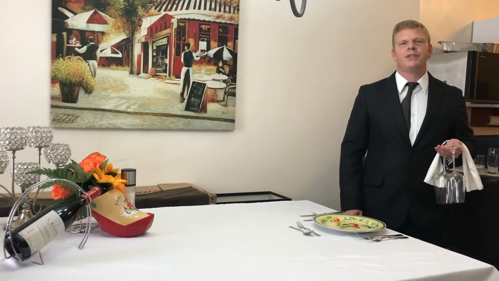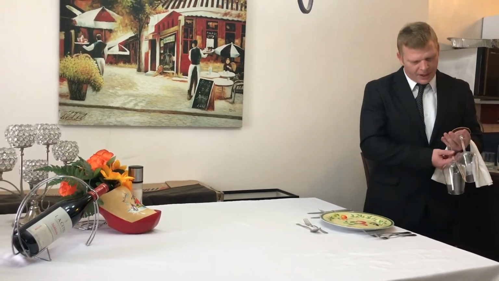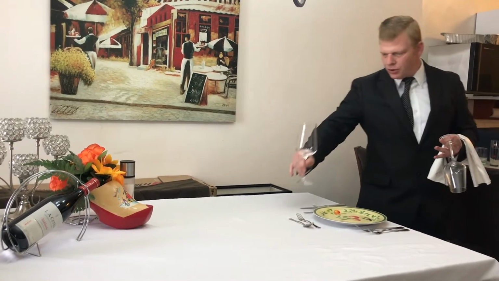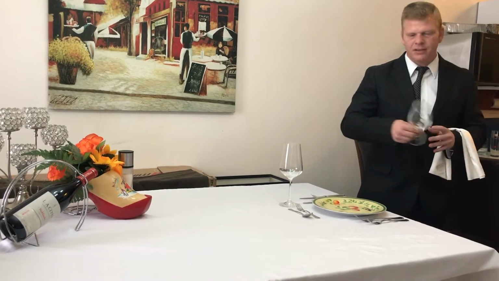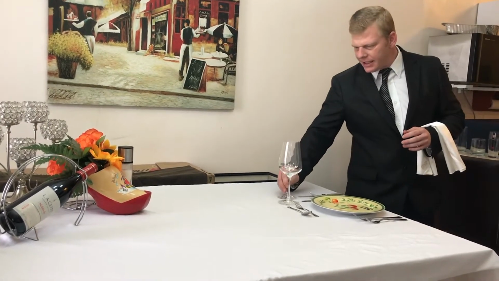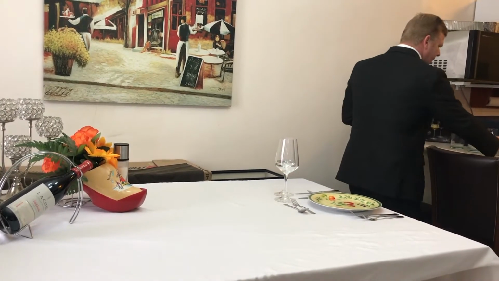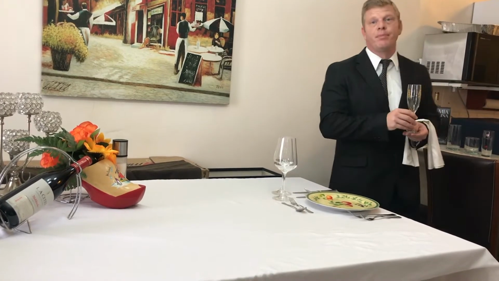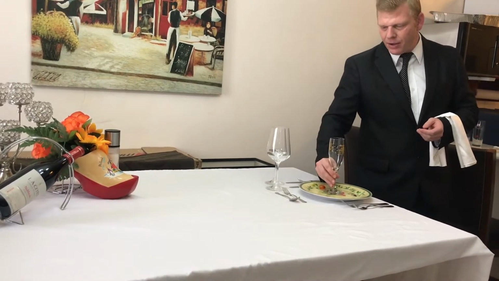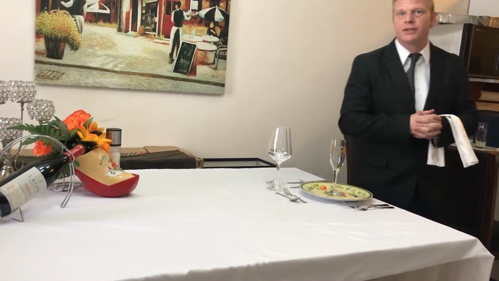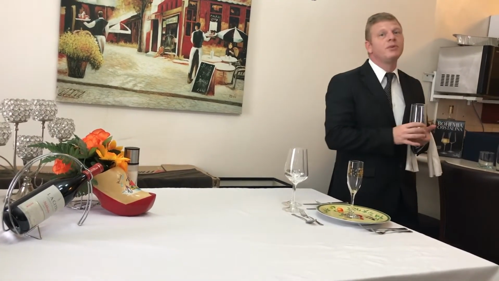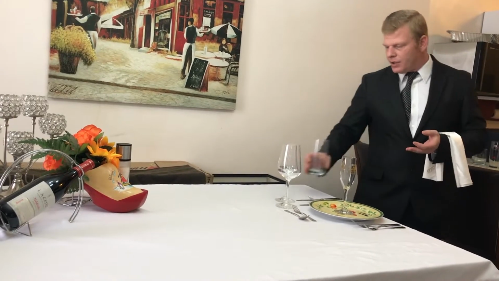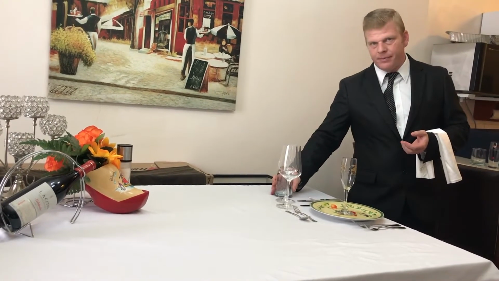Right now we will continue with our glasswork. Our red wine glass goes always straight above the largest knife, followed by the white wine glass next to it. If we serve champagne, the champagne might go in the middle of the service plate. Of course, the guest always wants to drink a glass of water, which goes next to the white wine.